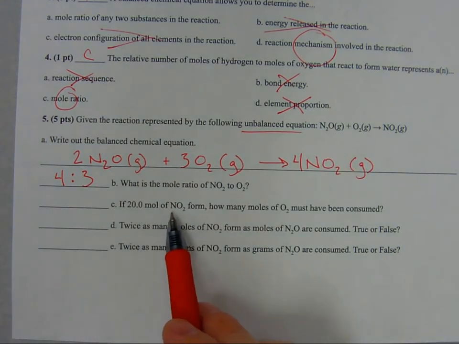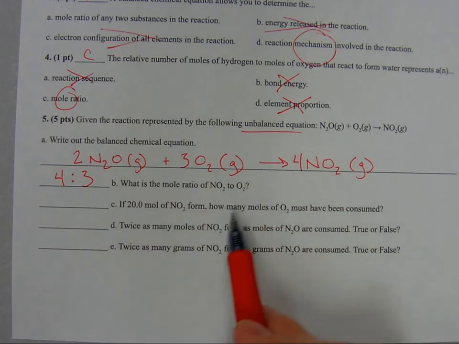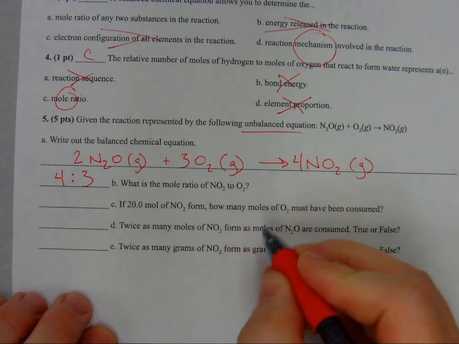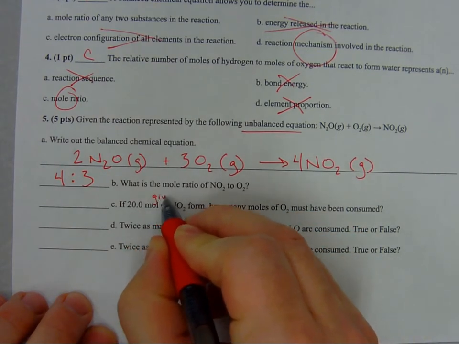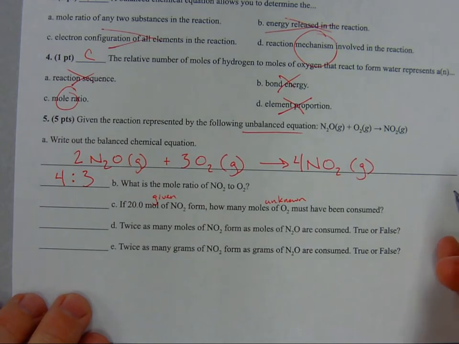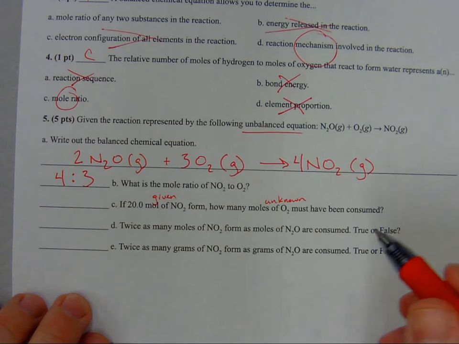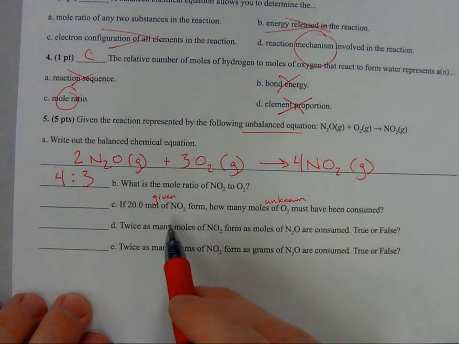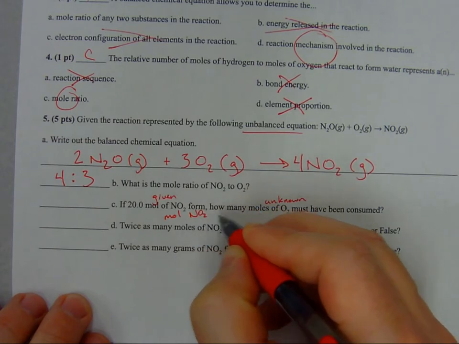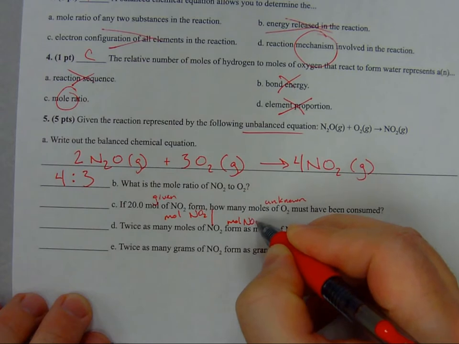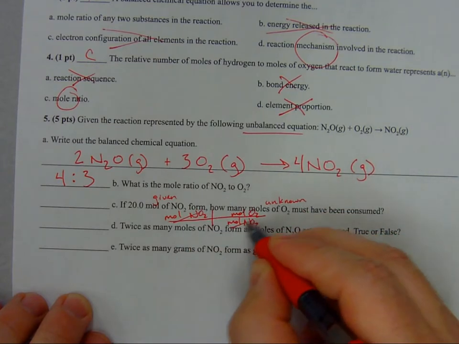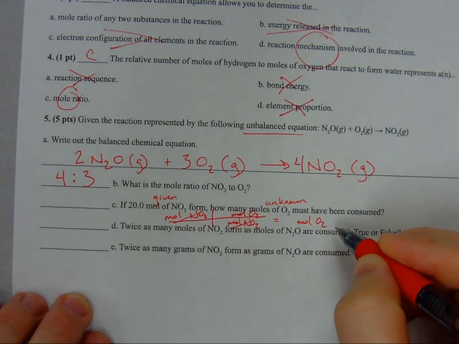If 20 moles of NO2 form, so that's the product, how many moles of O2 have been consumed? So let's make sure we show our work with a little bit of room that I've shown here. Here is our given, and here is our unknown. Now we're still in section 1, so for the most part we're going to be dealing with mole-to-mole conversions. We're going to work into mass-to-mass conversions, but for now, mostly, we're going to stick with mole-to-mole. And so we start with moles of NO2, and I'll convert out of moles of NO2 into moles of O2. Moles of NO2 will cancel. Moles of O2 are the only unit that I have remaining.